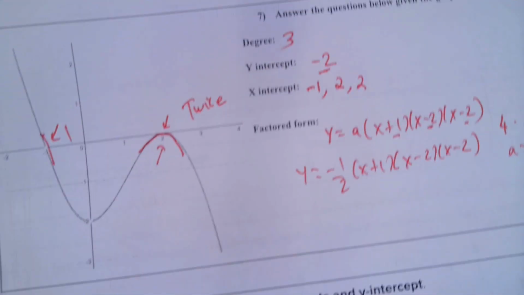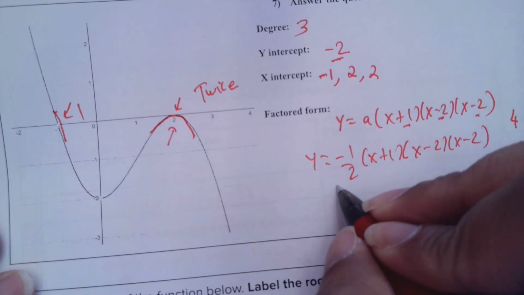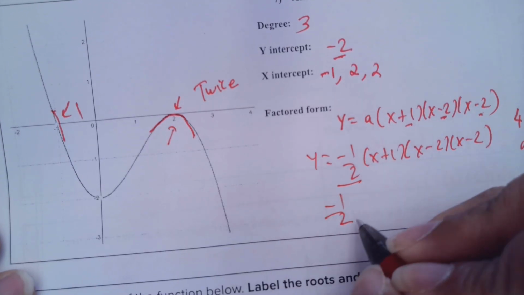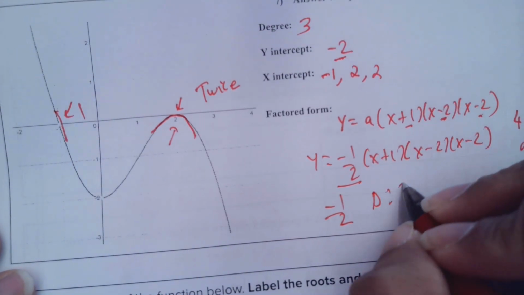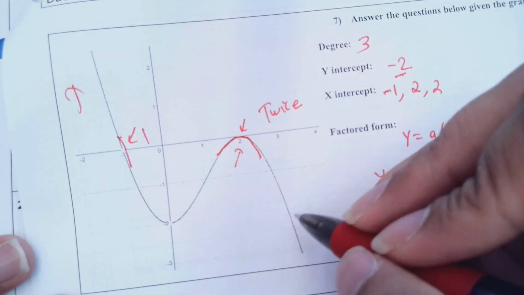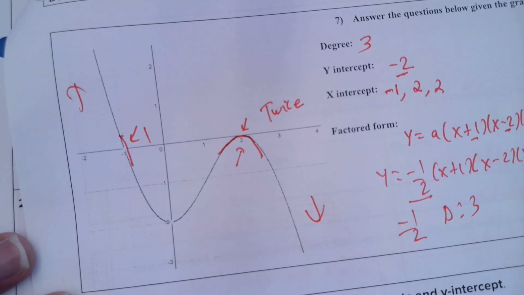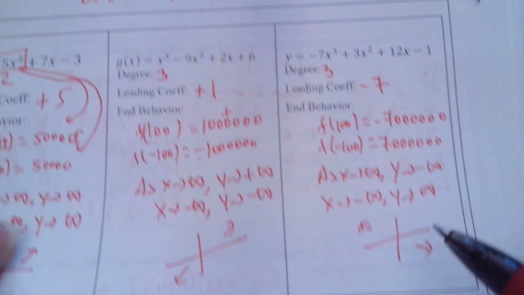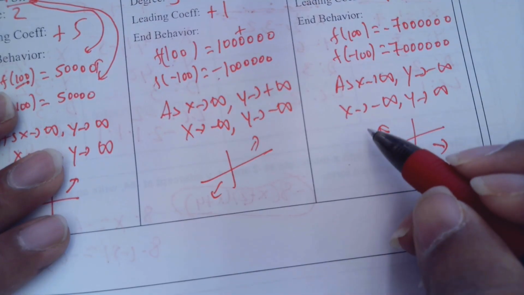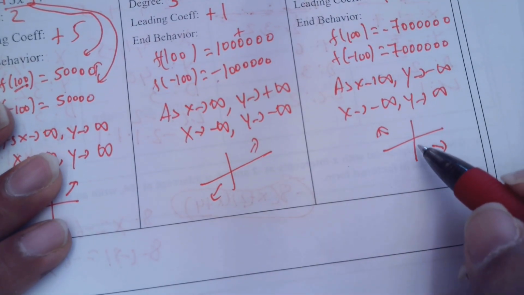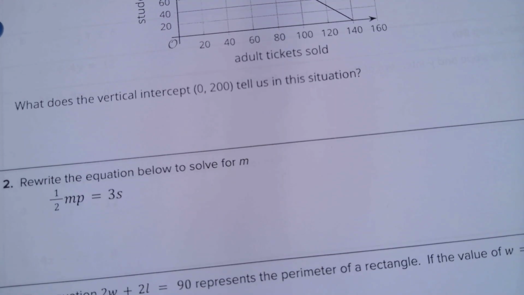Now, does this make sense? Think about it. The leading coefficient is -1/2. It's negative, right? The degree is 3. So when you talk about that, your graph should be following these directions for the end behavior. Because take a look here. When your degree was 3, leading coefficient was negative. It was going up as you went left. It was going down as you went right. And it follows that here, right?